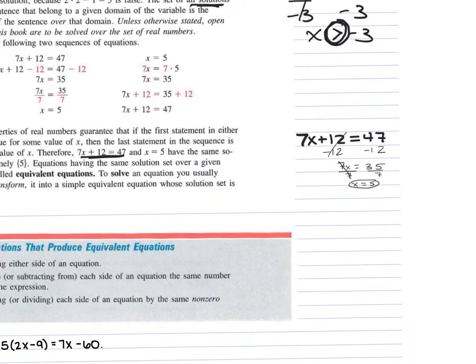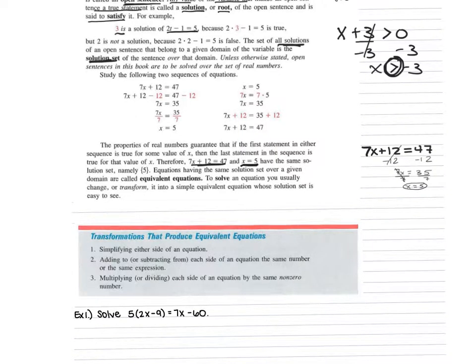However, sometimes we get to other things like just a simple statement like x equals 5. Those are the exact same things. Those two things, 7x plus 12 equals 47 and x equals 5, are the exact same thing because they have the exact same solutions. So something as simple as just x equals 5 is an equation. It doesn't take much work to figure out what x is. It already says x is equal to 5. So those two things are the same, and we would call those equivalent equations.